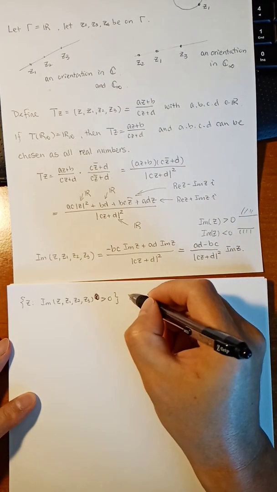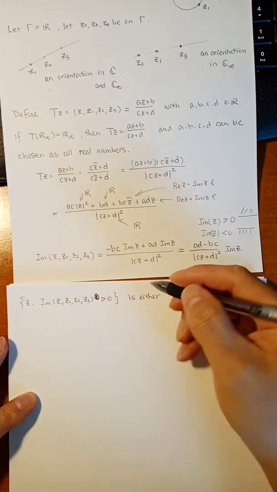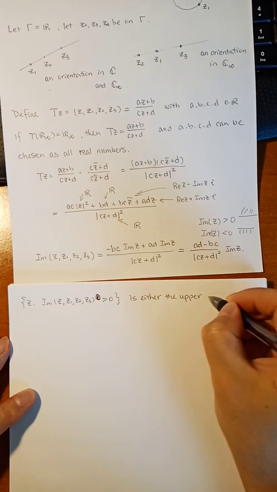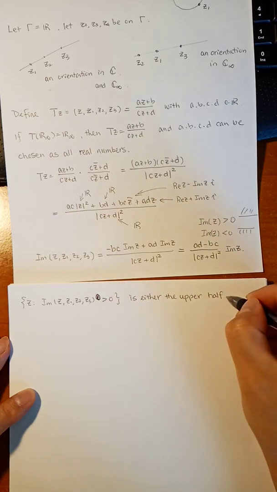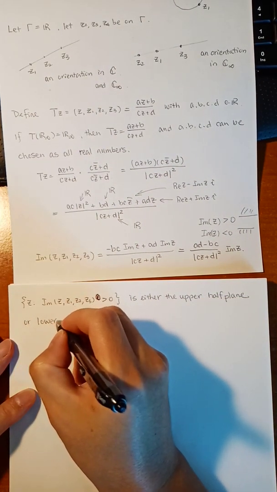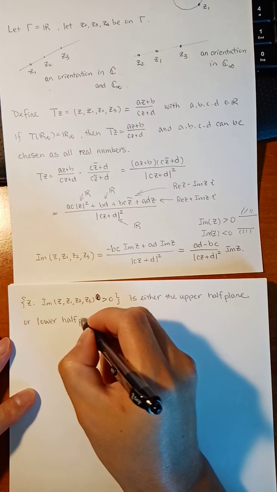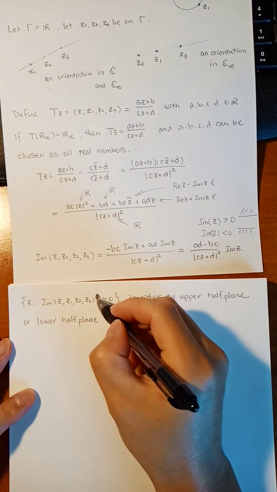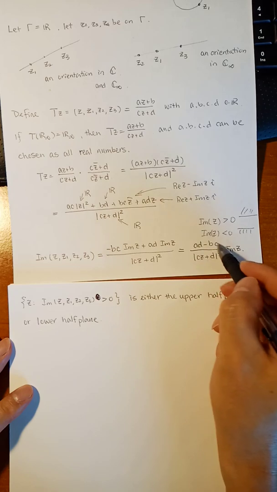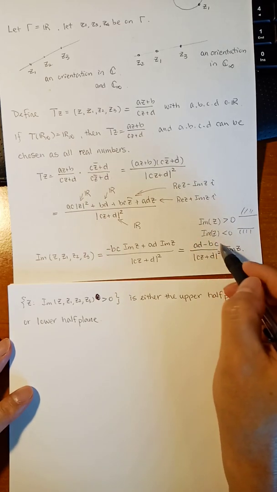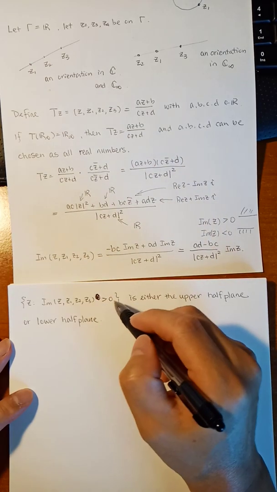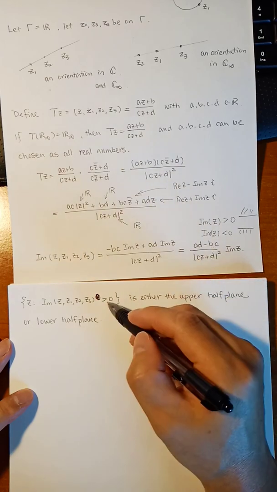Right? So this is either the upper half plane or the lower half plane, in the complex plane. It will represent either the upper half plane or the lower half plane. And this upper or lower will be dominated by the AD minus BC. If AD minus BC is positive, then this is the upper half plane. If AD minus BC is negative, this will be the lower half plane.